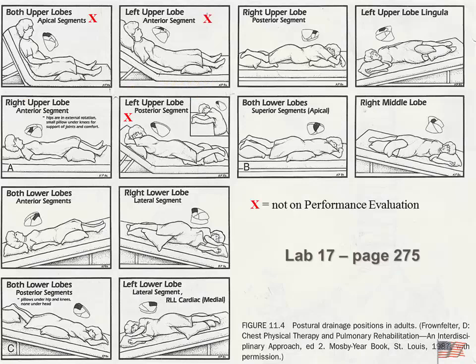I'm not going to show you any videos. So I will tell you that there are 3 of them that we will not do. I guess the apical segments won't be on there. They were the easy ones. But any of the other 9 are fair game. Just a matter of memorization. No easy way around it.